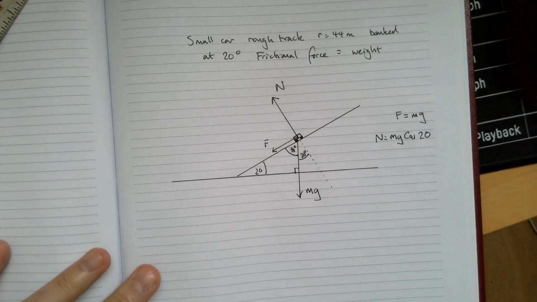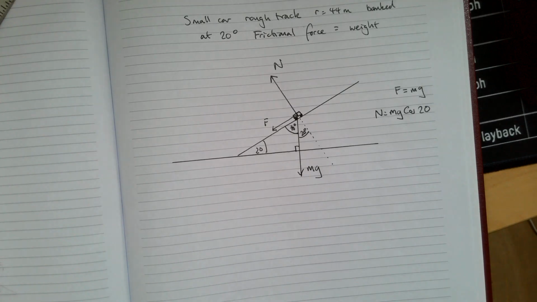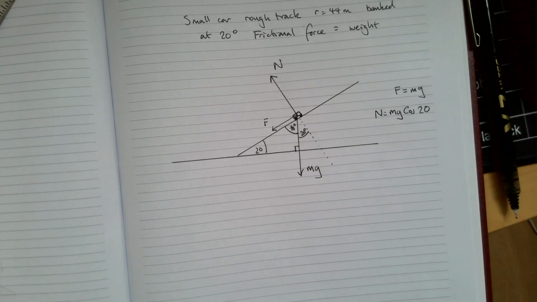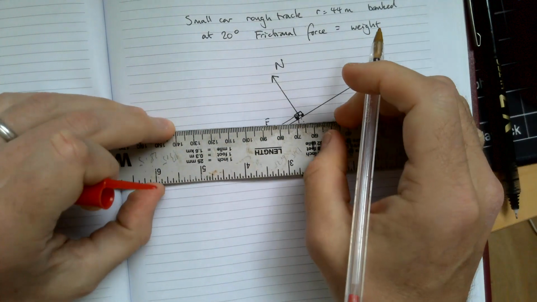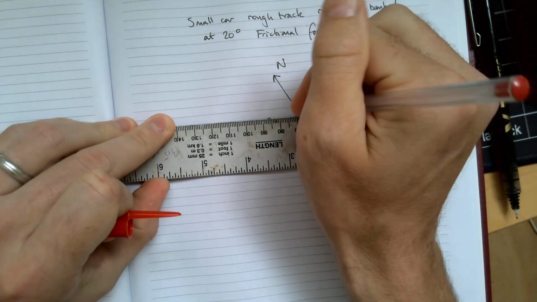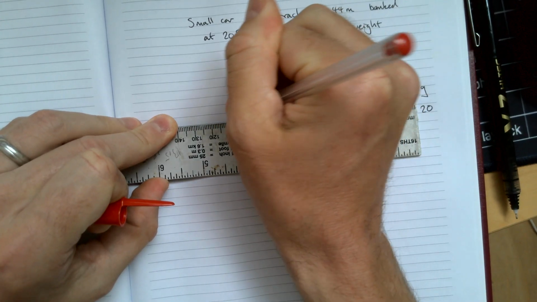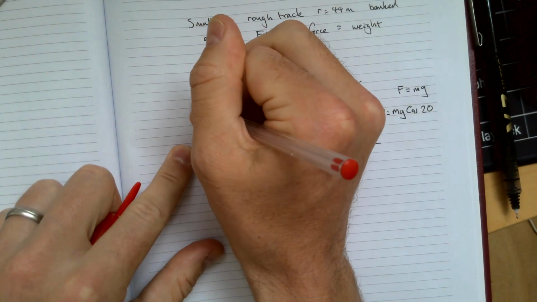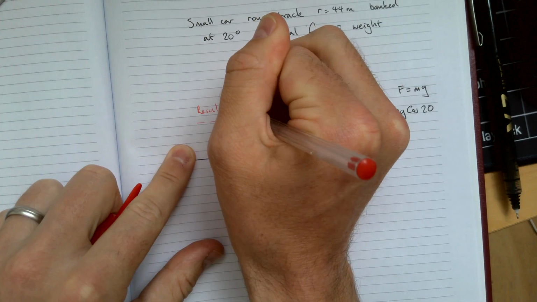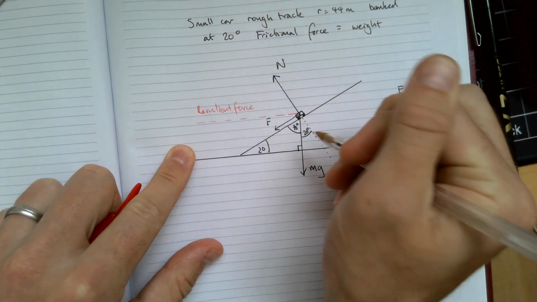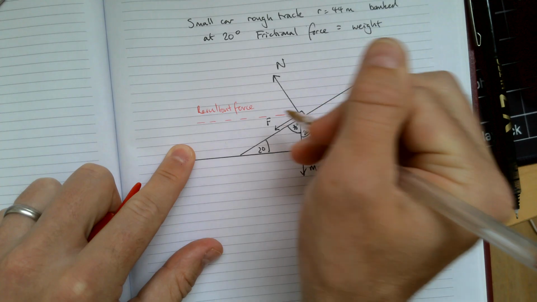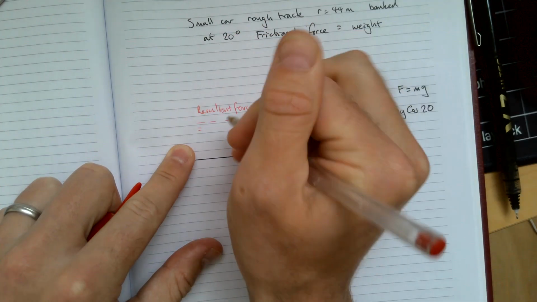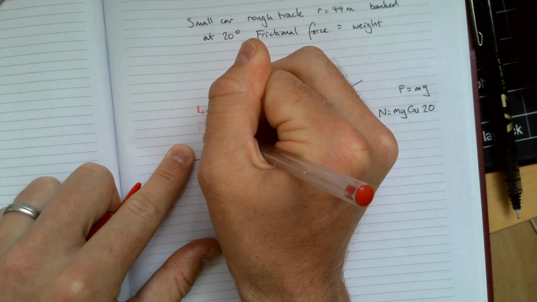Okay, next bit is we know it's moving in a circle, and the plane of the circle, and if this red pen works, I'll be thrilled. The plane of the circle is here. Oh, it does. Hooray. I'm thrilled. So that's the plane of the circle it's moving in. And we must have a resultant force because it's moving in a circle. And that resultant force has to be exactly in this direction, and it has to be equal to mv squared over r.